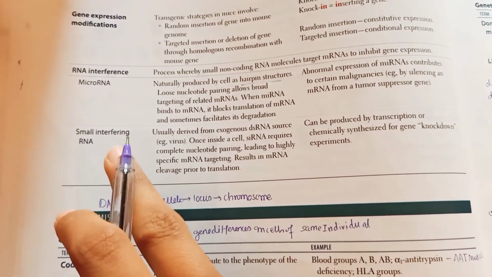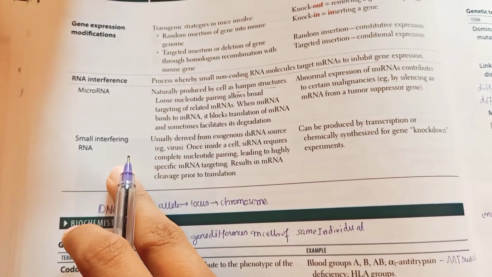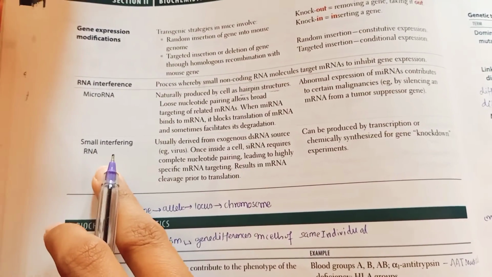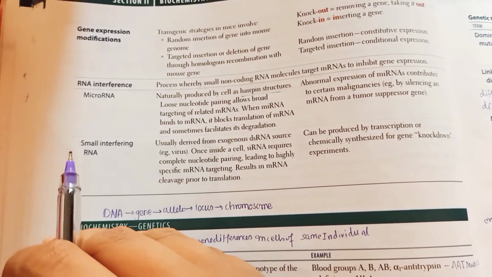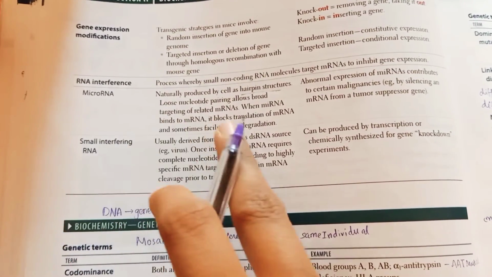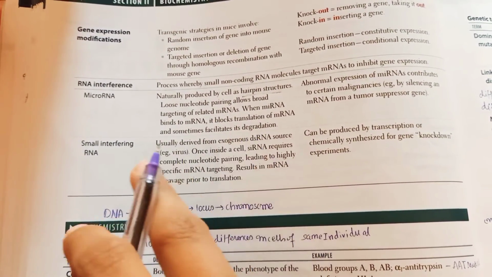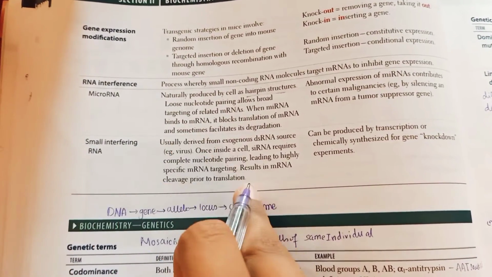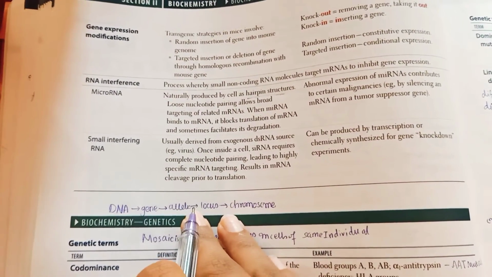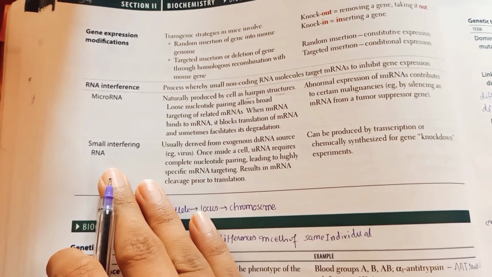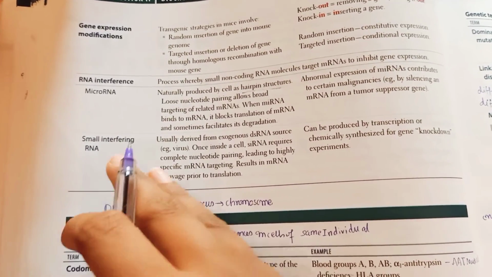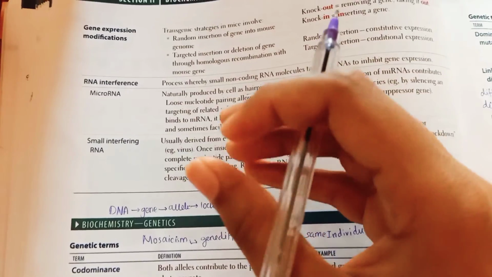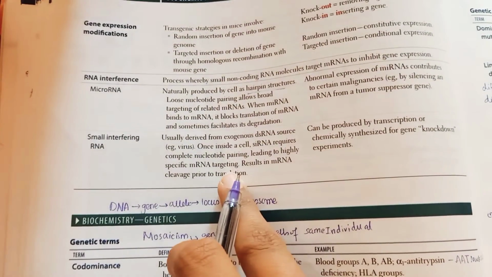Now coming to small interfering RNA, this is also the same as microRNA, but this is somewhat an exogenous product. It is produced from double-stranded RNA from a virus, and we insert this small interfering RNA into our normal mRNA, and in the same way this also inhibits the translation. Actually, this will degrade or break down the mRNA even before undergoing the translation process.